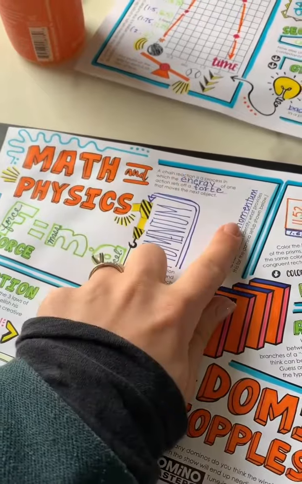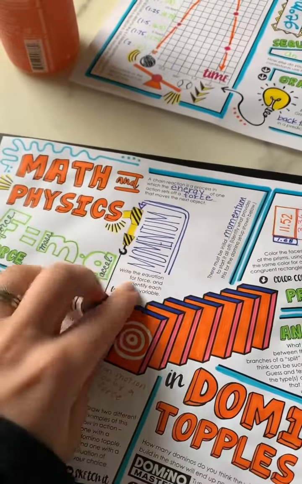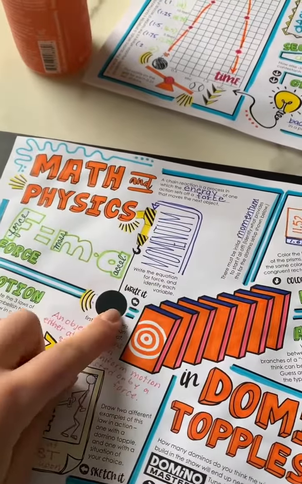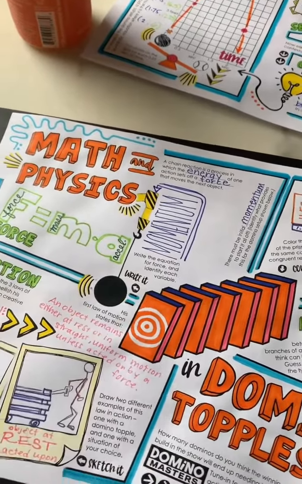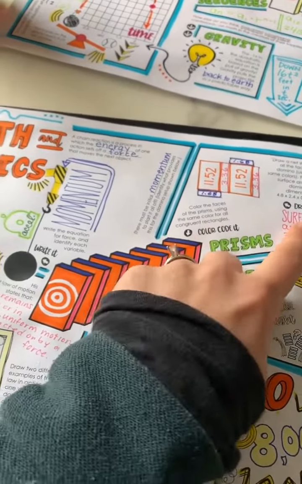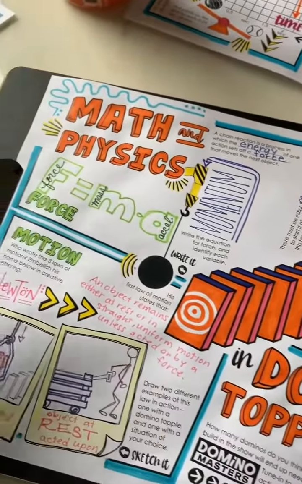So here we have fill in the blank. And then this one tells them they have to write where's the momentum? So they have to point it out. So just simple pointing and identifying. And then I used all these little write it, sketch it, color code it, draw it, all these different things to show where they're doing different tasks.